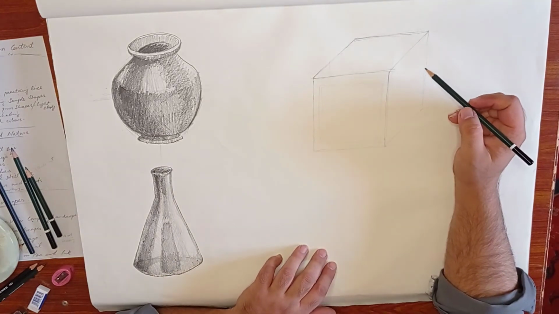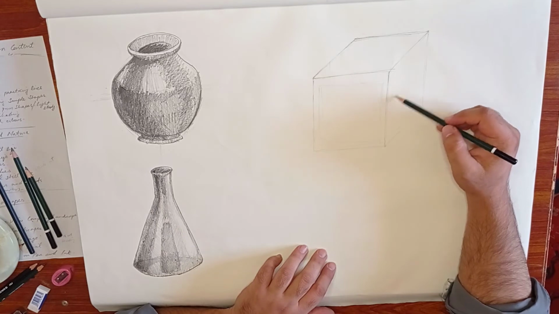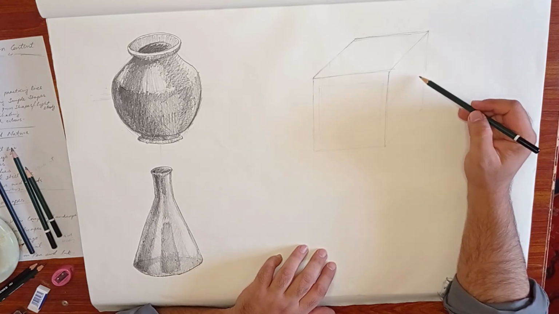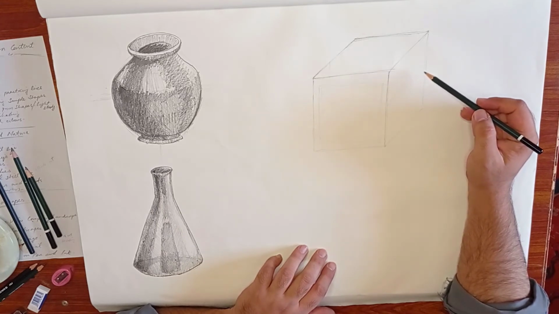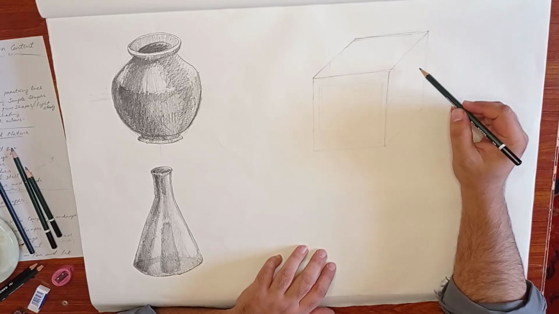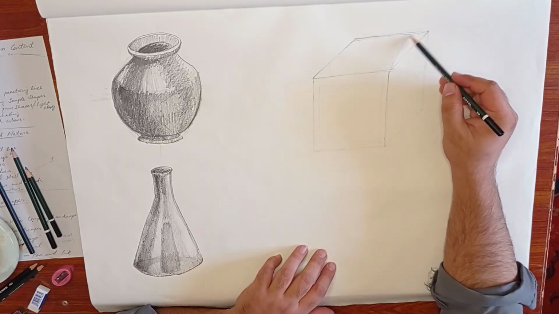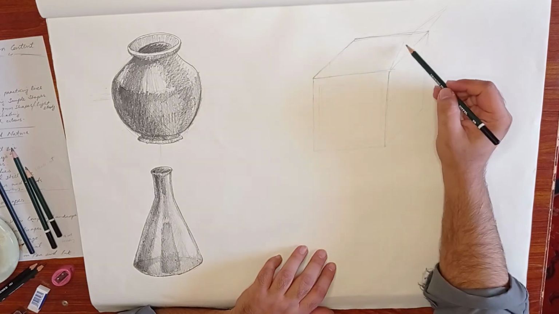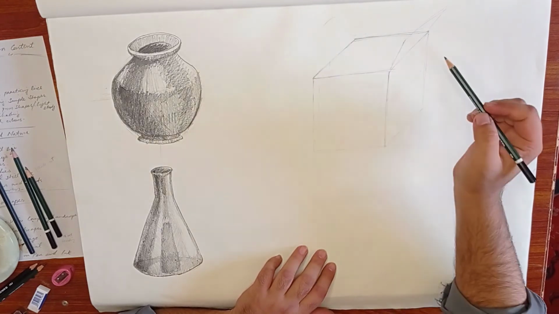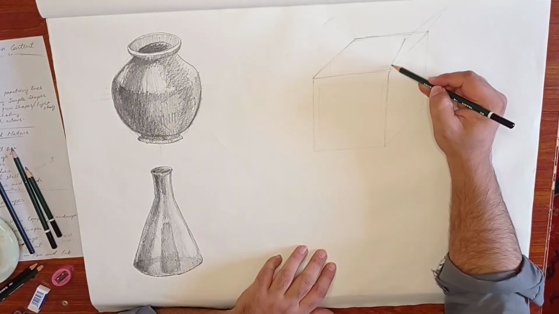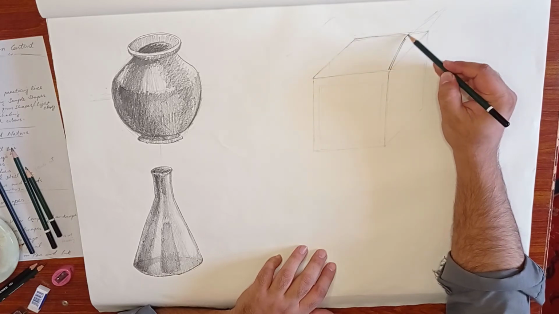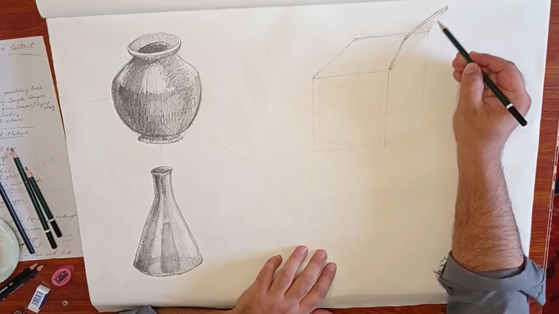You just need to follow its form. What is the basic form? What is the basic shape of the object? Whether it is a jug or glass, a chair, table, anything. You just need to understand its form and shape, then it will be easy for you to draw it.